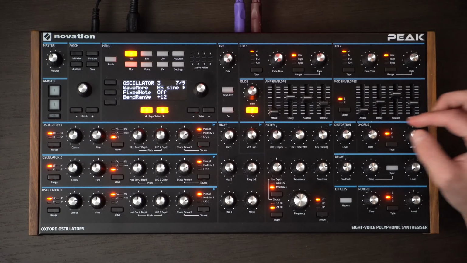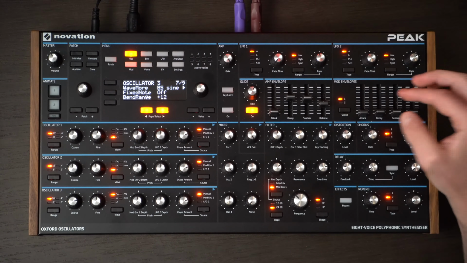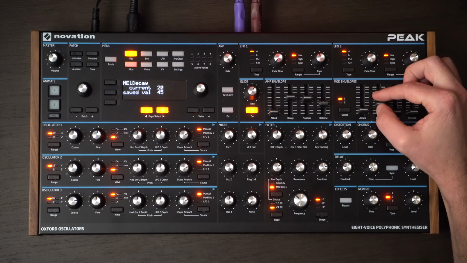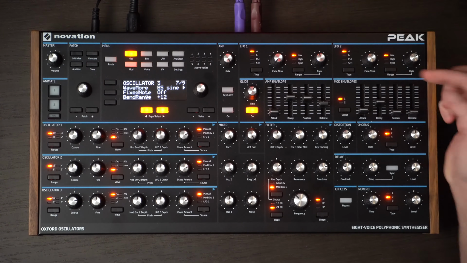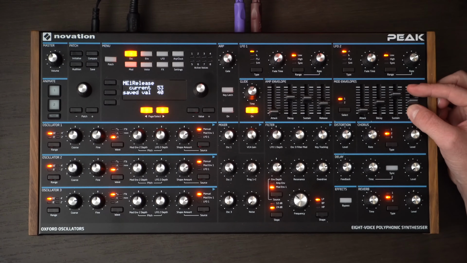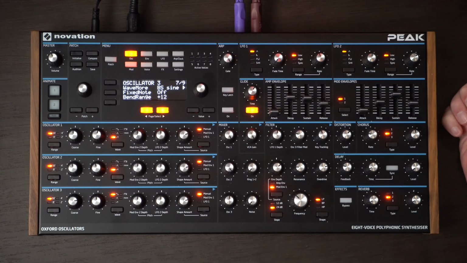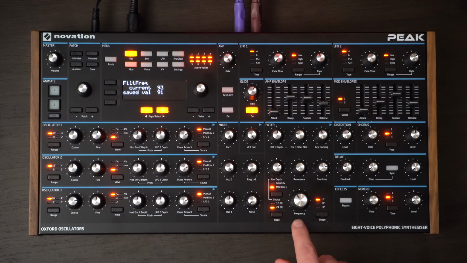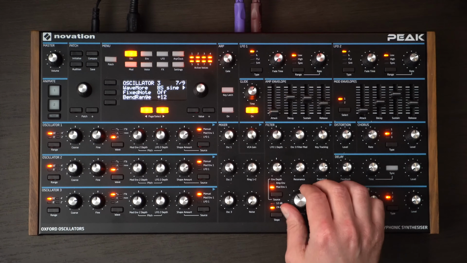Then we're going to look at the mod envelope. We want a little attack so we don't get that click at the start. We're going to go to about 45 on the decay, about 90 on the sustain, and then the release is kind of going to be just below halfway at 45. We can increase this a little bit, the frequency. Let's leave it as it is.